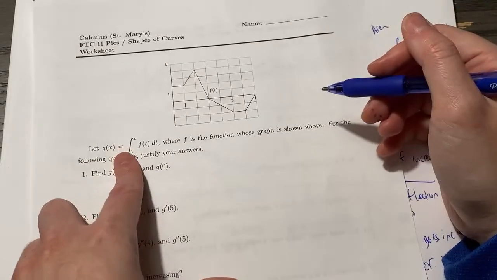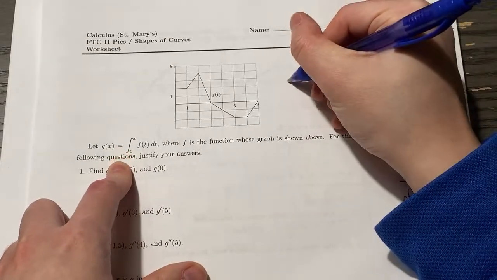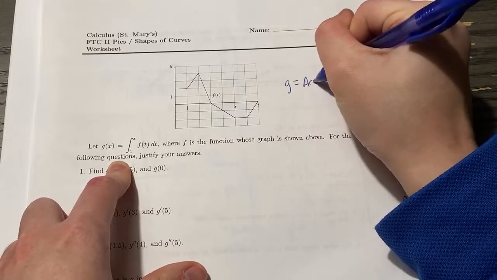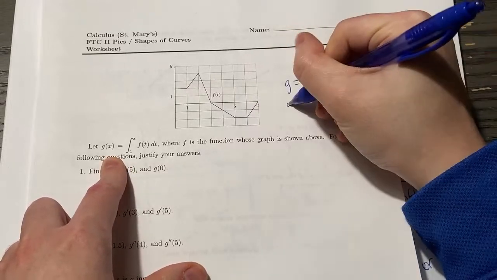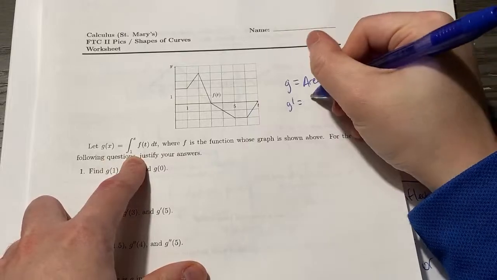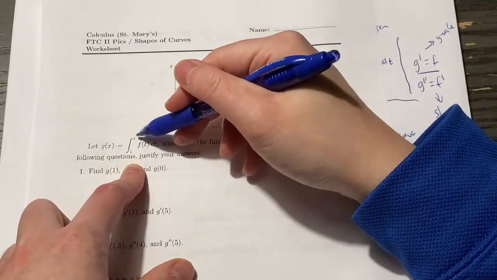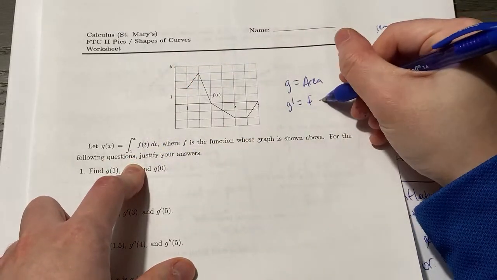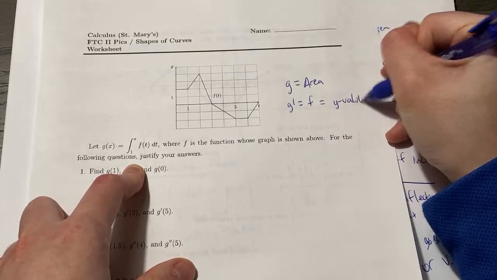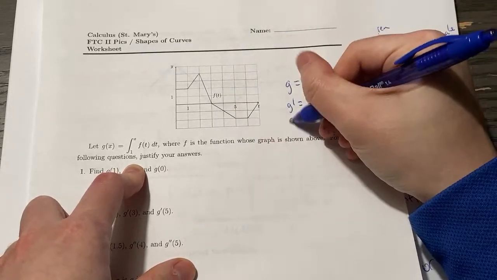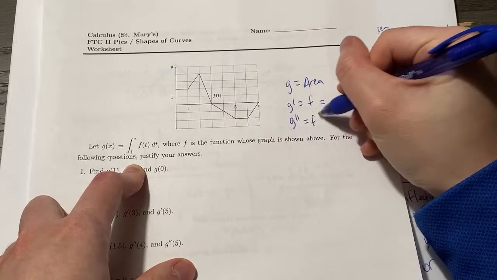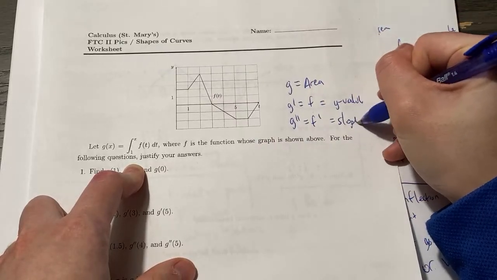So again, anytime I have this construction, I like to write on the side here, g is going to be area, because that's the integral. By the fundamental theorem of calculus, g prime is equal to f, because in order to take an integral, all you do is plug in the x. Again, that's going to be our y value and not slope, because this graph will be of f. And then finally, we have g double prime is equal to f prime, and that's going to be actual slope.